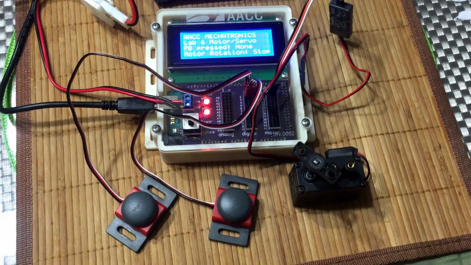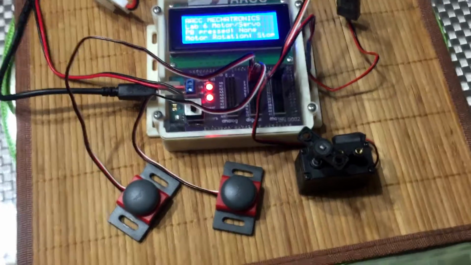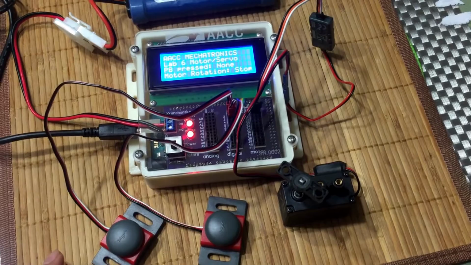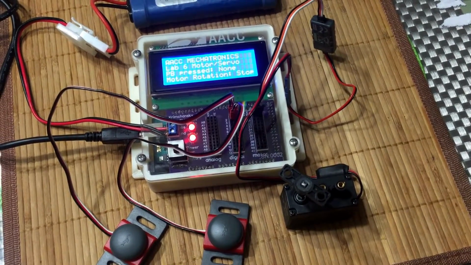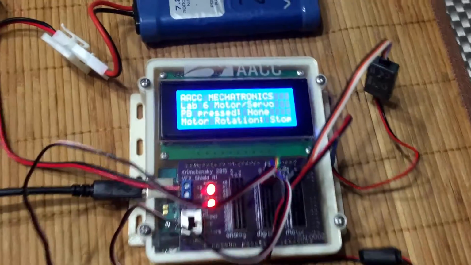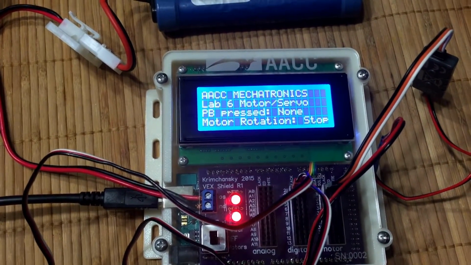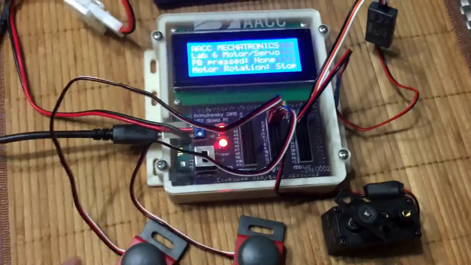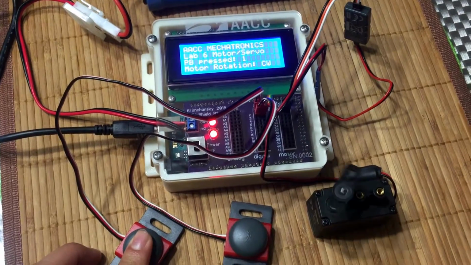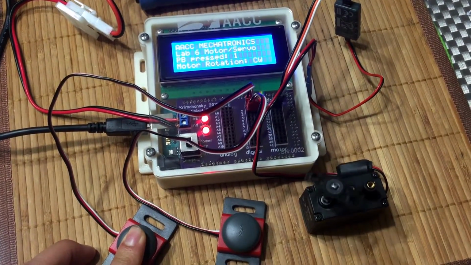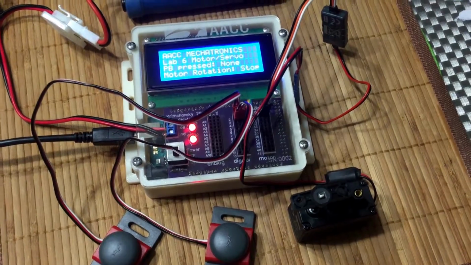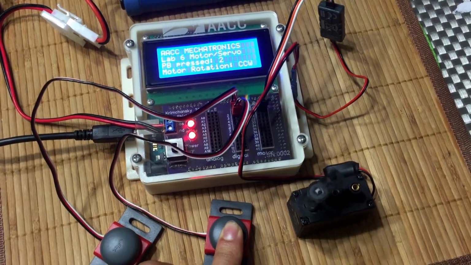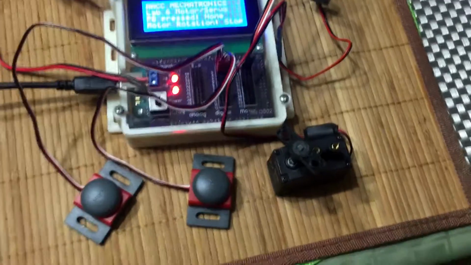Here I have two push buttons connected and a DC motor connected. When I press one push button, the motor rotates in one direction, and when I push the other push button, the motor rotates in the opposite direction. As you can see on the LCD screen, it shows when the push button is pressed and what direction the motor rotates. So when I push this one, push button 1 is pressed and it's turning clockwise. When I push this push button, it shows push button 2 is pressed and it's rotating counterclockwise.